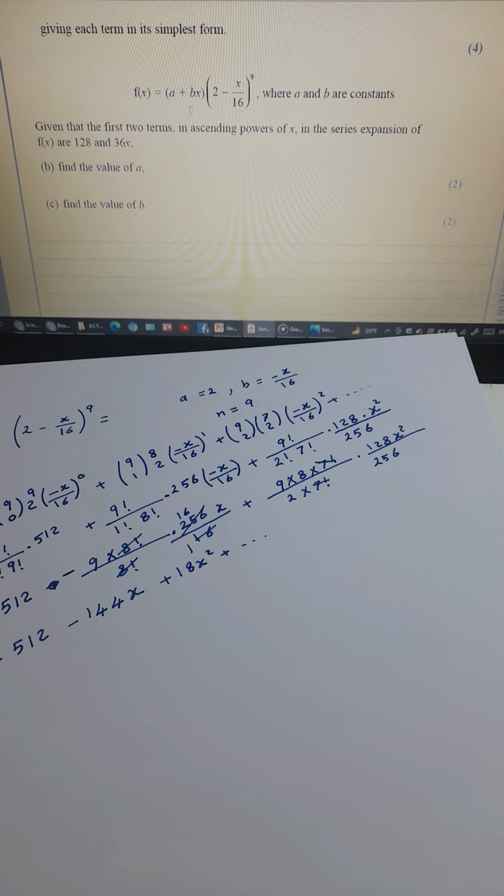f of x equals (A plus bx) times (2 minus x over 16) to the power 9, where A and B are constants. Given that the first two terms in ascending powers of x in the series expansion of f of x are 128 and 36x. B, find the value of A. C, find the value of B.